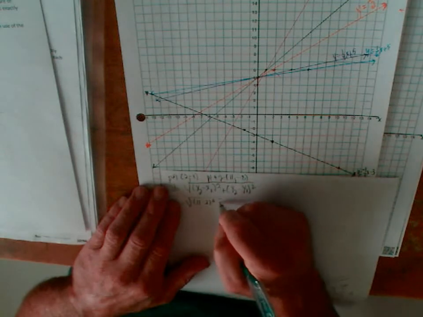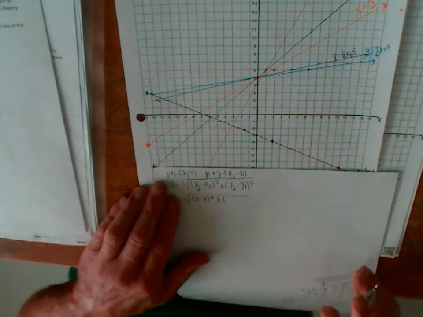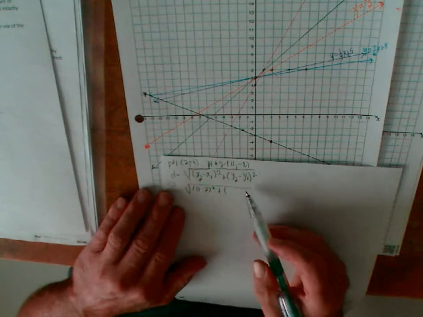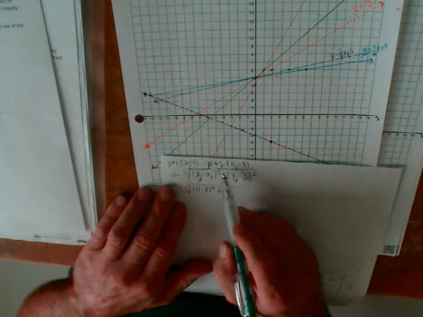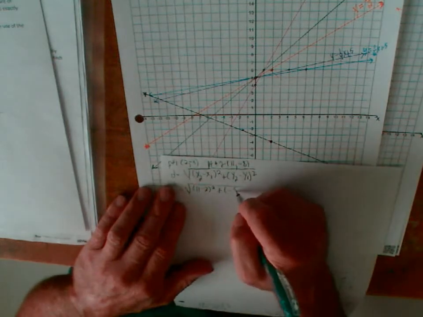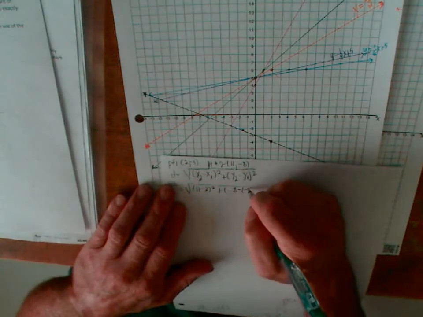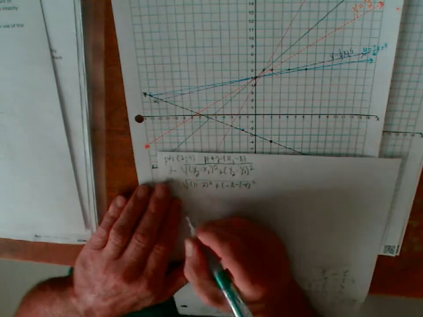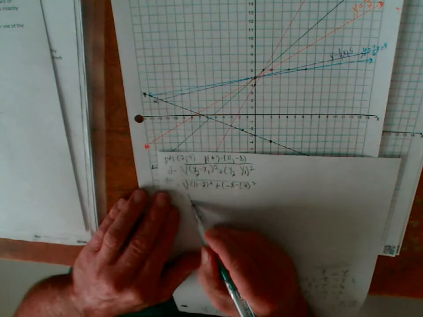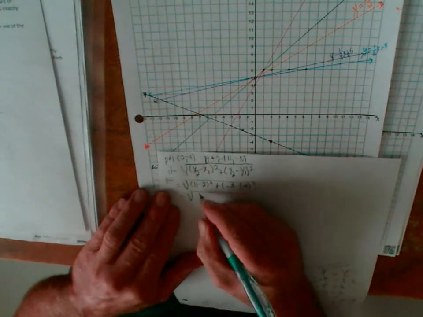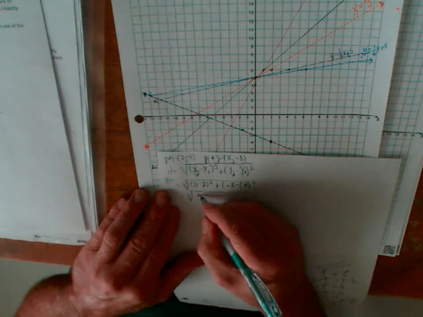We need to square that. We're going to add to it the y value. So this is point 2, y is negative 8 minus negative 4. Now we need to clean up these signs. So 11 take away 2 is 9.